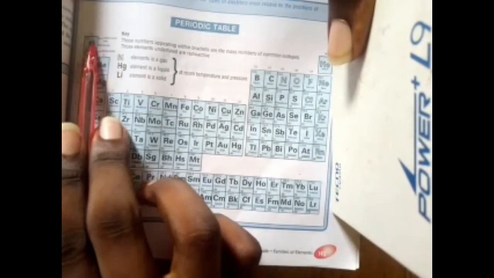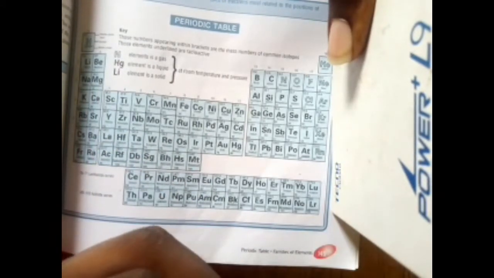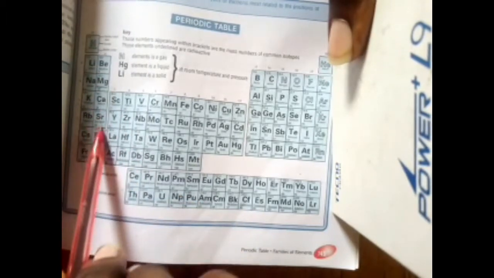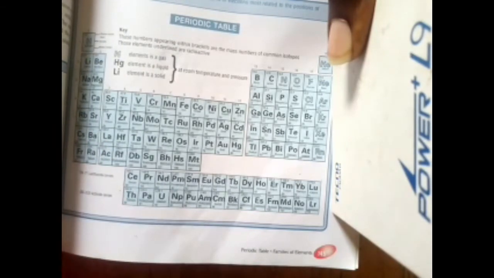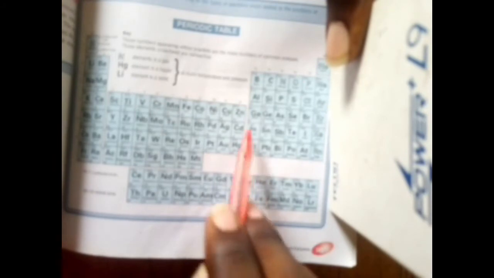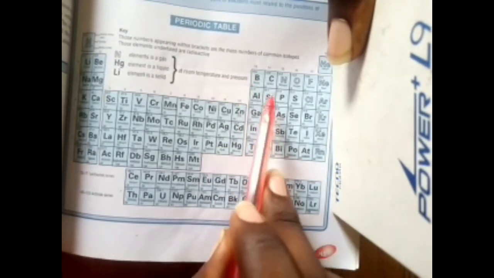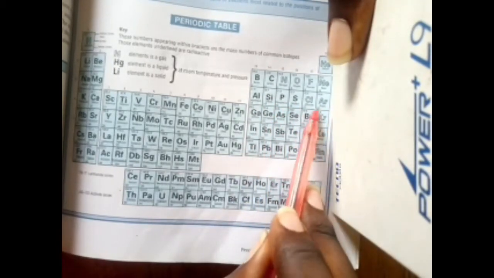So every element now in this group 1, they have one electron in the outermost shell. Every element in group 2, from beryllium down to radium, they have 2 electrons in the outermost shell. Now every element in group 3, they have 3 electrons in the outermost shell, same as group 4, group 5, group 6, group 7, down to group 8.